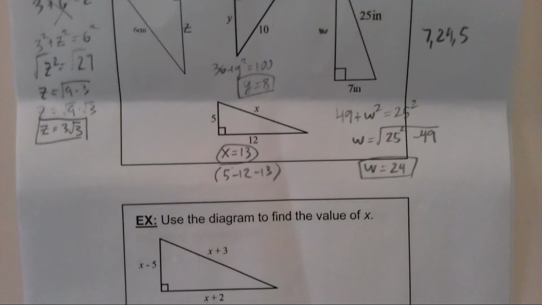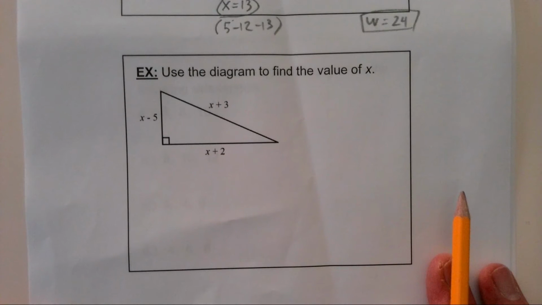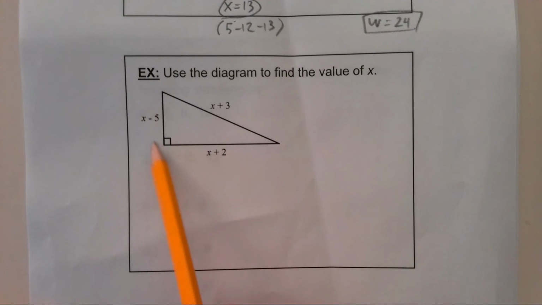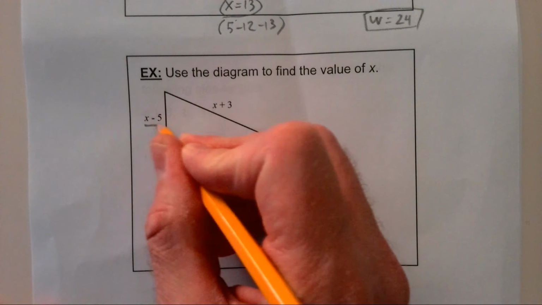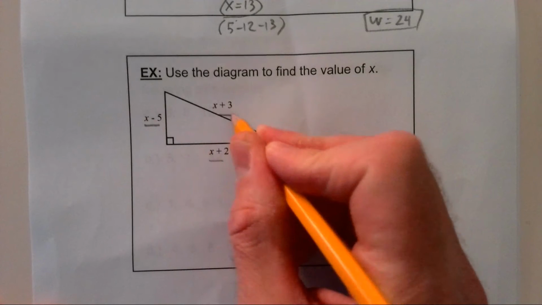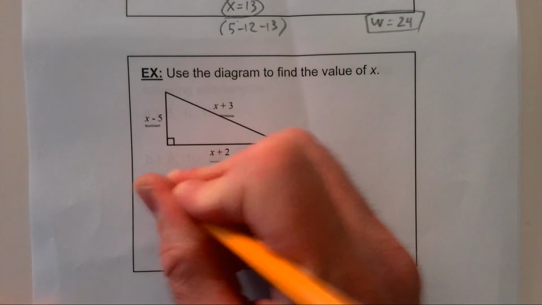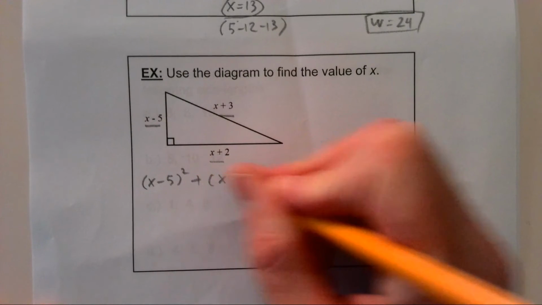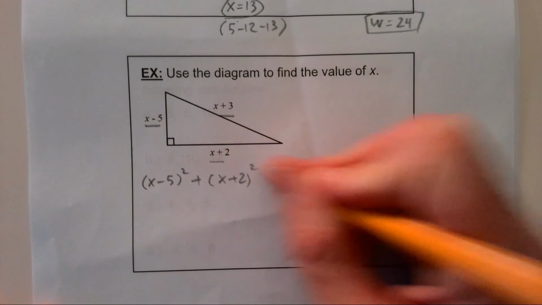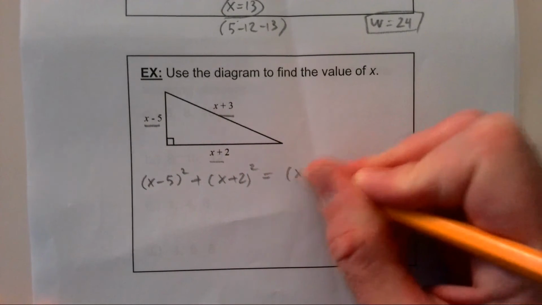Things can get a little bit more complicated, like this next one here. So we've got variables on every part, but we do know that it's a right triangle because they put that right angle box, which means we can still use Pythagorean theorem. So this is like my A and my B and my C. So I've got to square this one, and then I have to square this next one, and I have to square the last one.